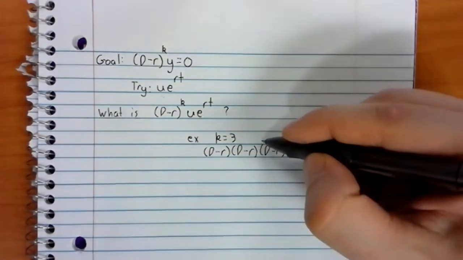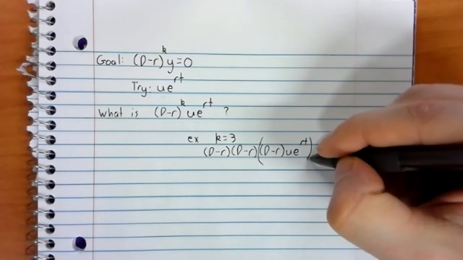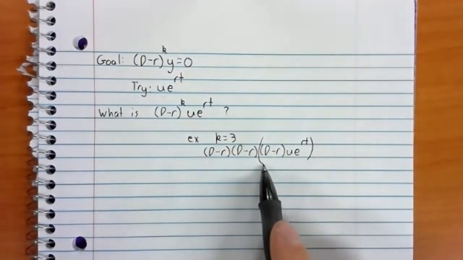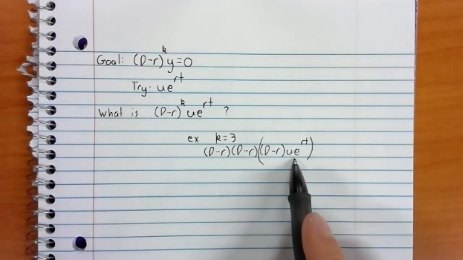We'll use associativity and look at (D minus r) u e to the rt by itself.